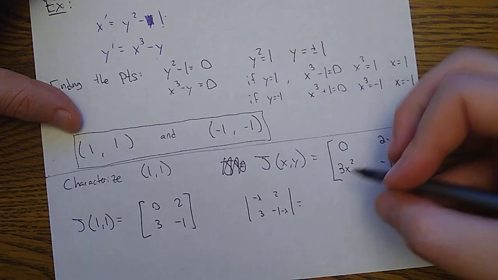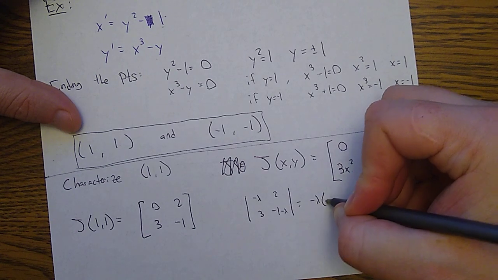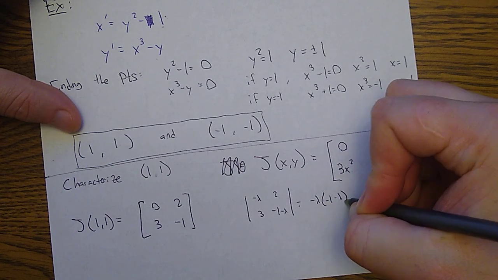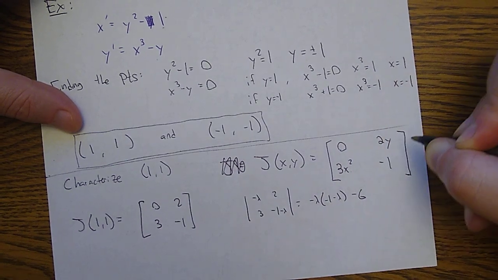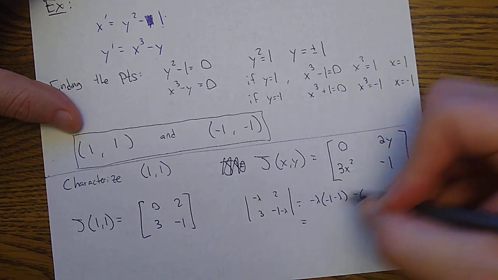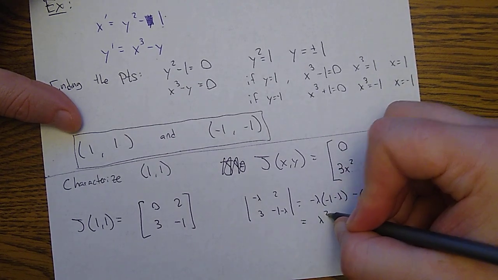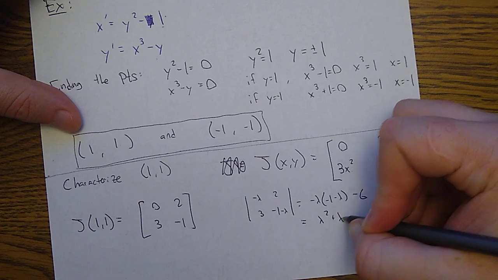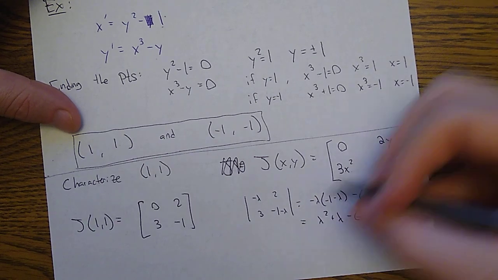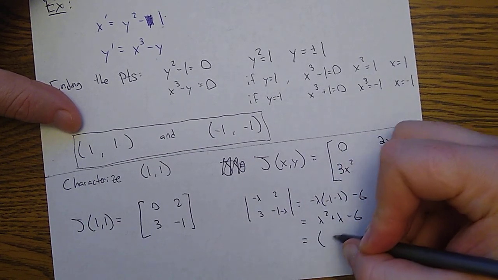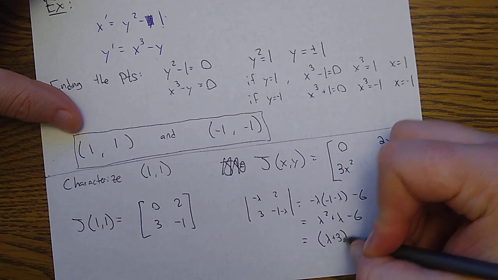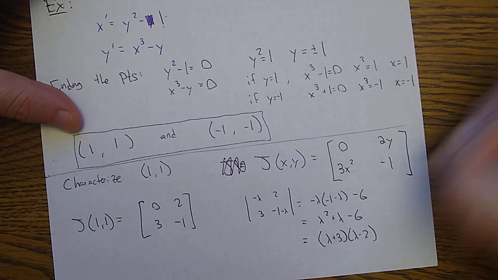So this would give me negative lambda times negative 1 minus lambda minus 6. So this would give me lambda squared plus lambda minus 6, which is lambda plus 3 times lambda minus 2.